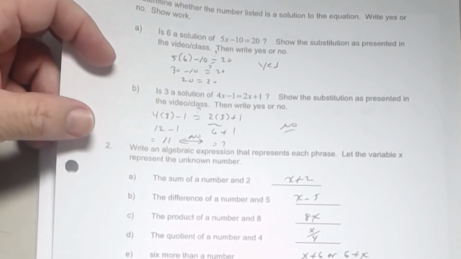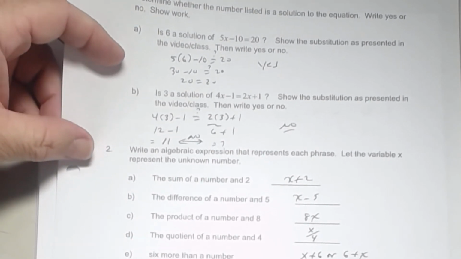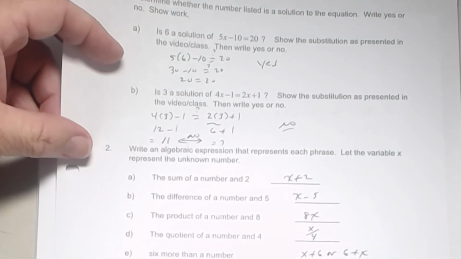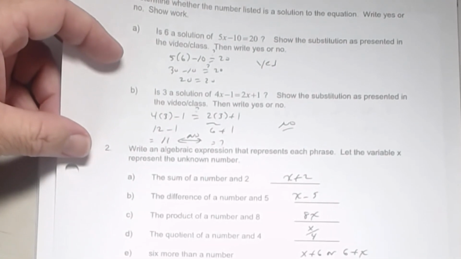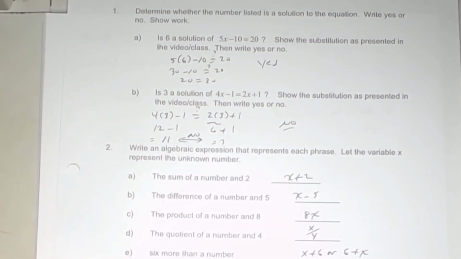So remember, with subtraction you have to be careful because subtraction is not commutative. So 7 less than, when you see the word less than, what do you do with the order of what you see? You reverse it. So where some of you said 7 minus x, that is not correct. It should be x minus 7. You got to reverse it.